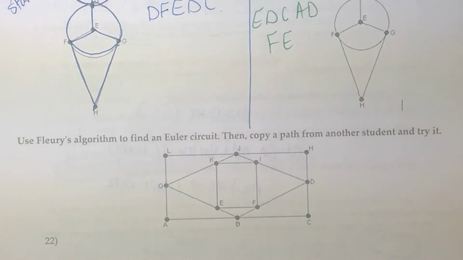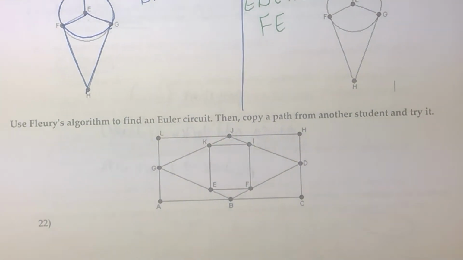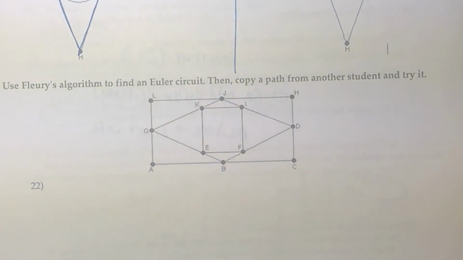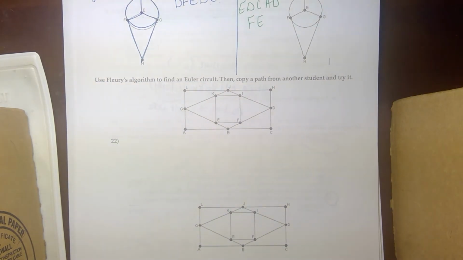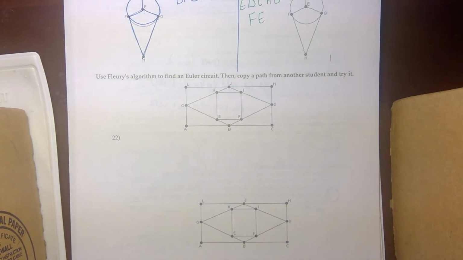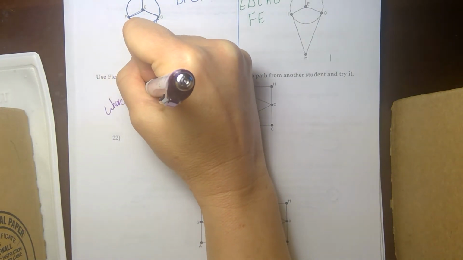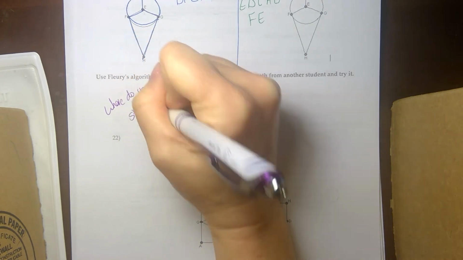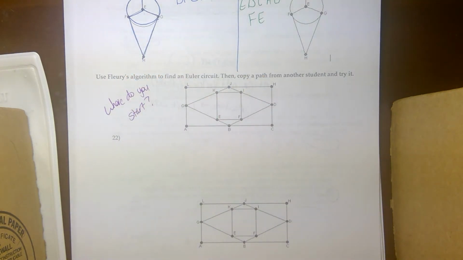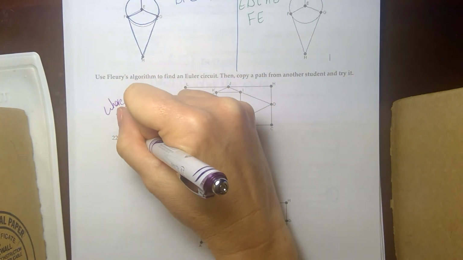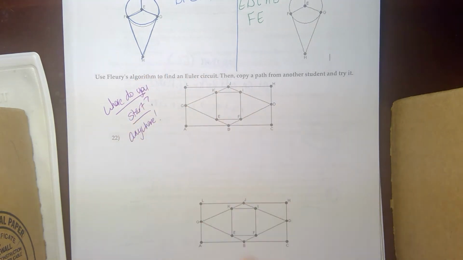Use Fleury's algorithm to find an Euler circuit on this next one, and then copy a path from another student and try again. So again, we've got two different copies of the same graph. So I'm encouraging you to do two different circuits. The question, as always, is where do you start? Well, if I have an Euler circuit, I know that all of the vertices are even, and so I can start anywhere with any vertices because they're all even vertices.